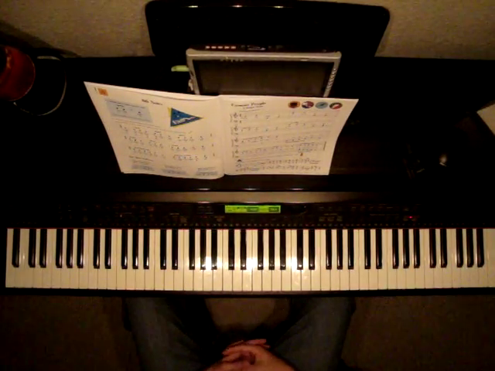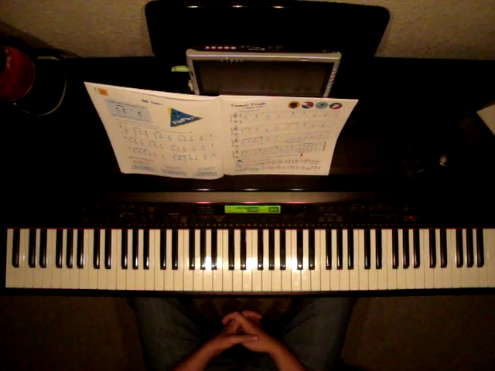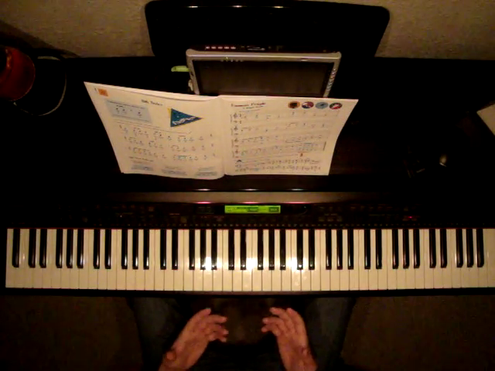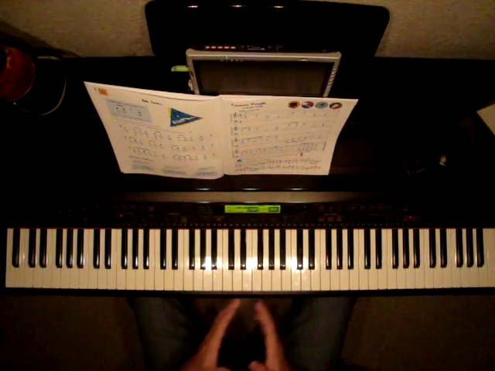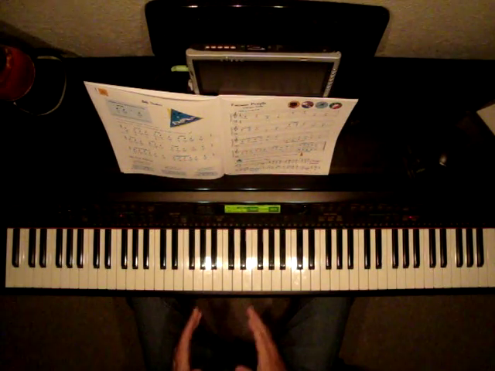Faber Piano Adventures Level 2A, page 11. The song is called Famous People. In this song we're experimenting with different rhythms, quarter notes and eighth notes. Remember, quarter notes we hold for one beat, eighth notes are just half a beat.